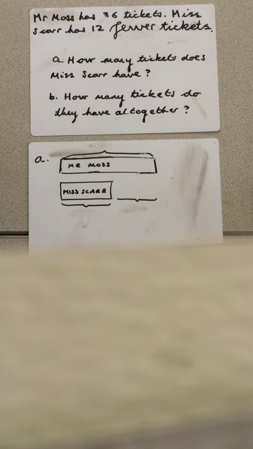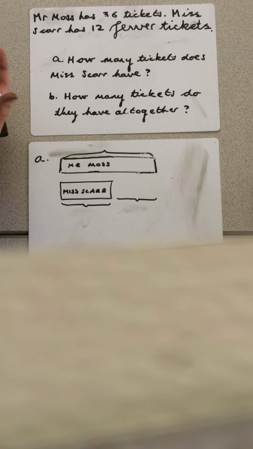Okay, this week's maths homework is to be looking at word problems and using a bar model to help us solve them. Now, the first thing we need to look at when we've got a word problem is trying to find the important parts. Now, if I read this here, it says Mr. Moss has 36 tickets, Miss Scar has 12 fewer tickets. So I'm going to try and underline some of the key bits that I know I'll need to do something with, but at this point I don't actually know what.